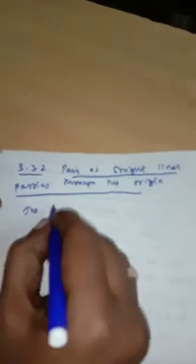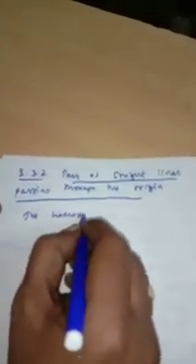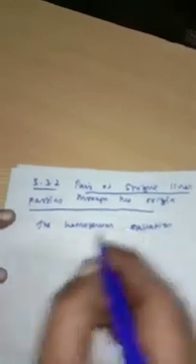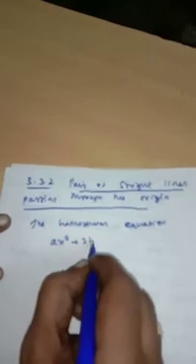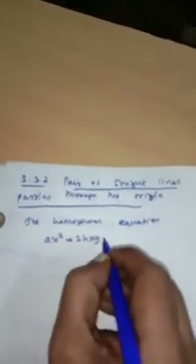The homogeneous equation ax squared plus 2hxy plus by squared is equal to 0.